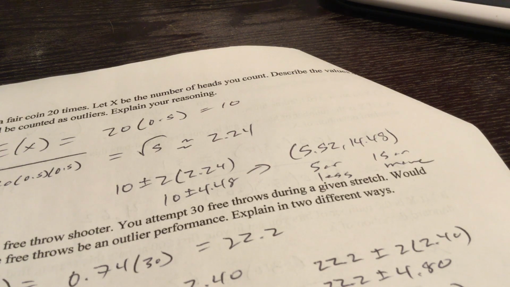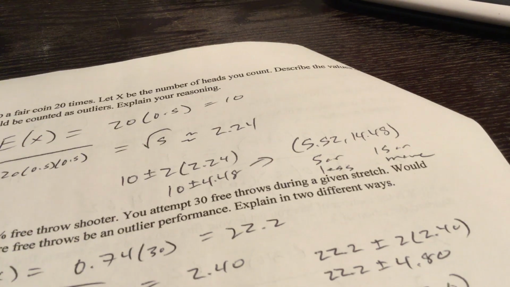So if you told me you flipped a coin 20 times and it came up heads 17 times, that would be an outlier. Again, not impossible. It would be an outlier situation.